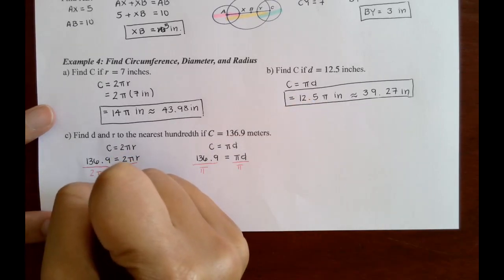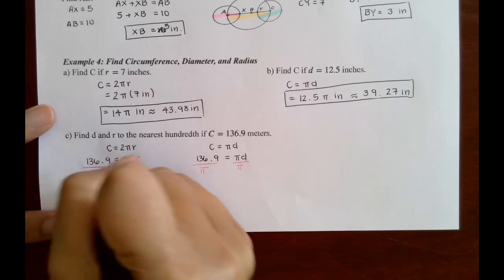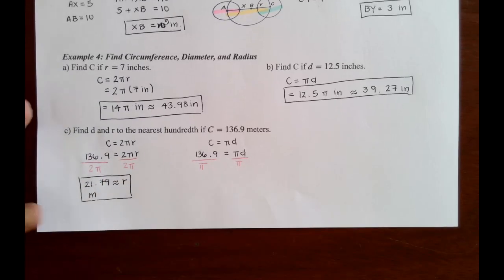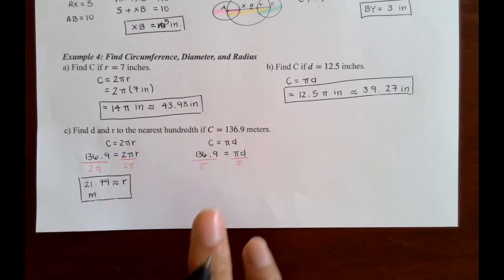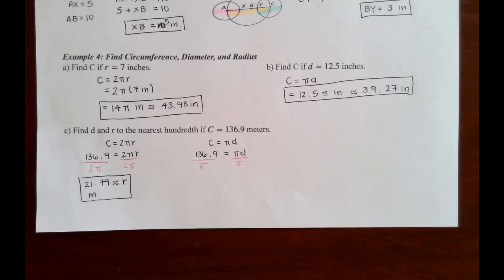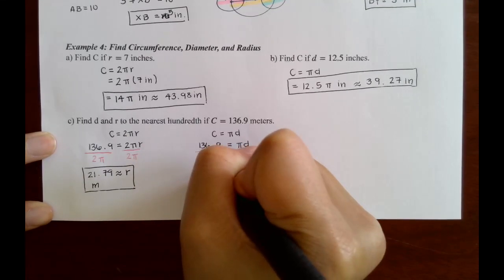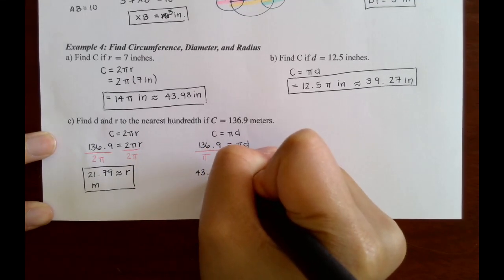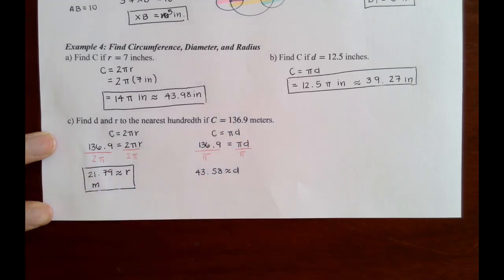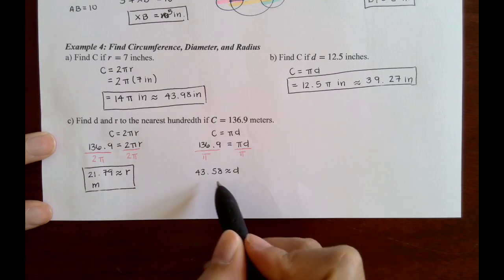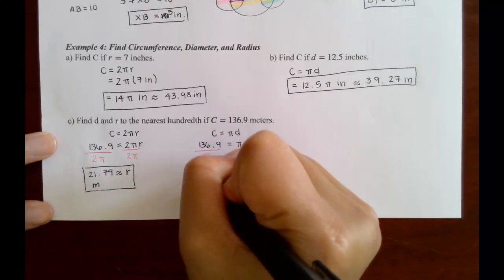Since it's meters, that's 21.79 meters. Right? And then for the diameter, same thing. 136.9 divided by pi, and this is approximately 43.58. And then here, we'll see if we doubled it, 21.79 times 2, we get our diameter here. There you go.